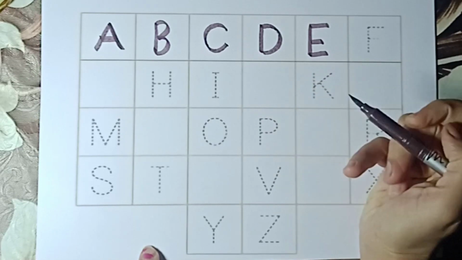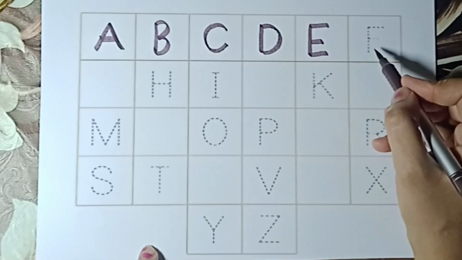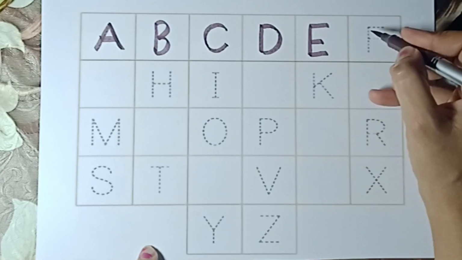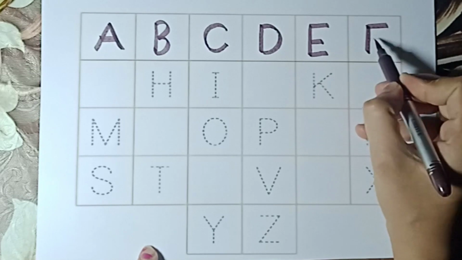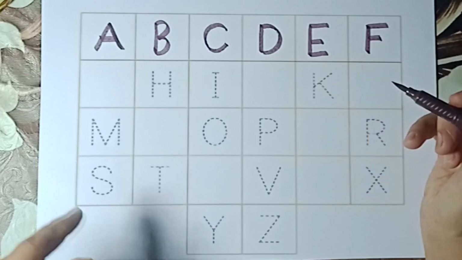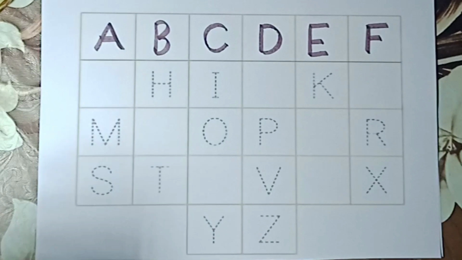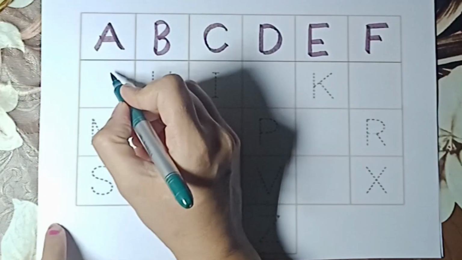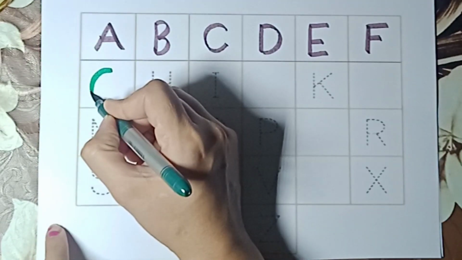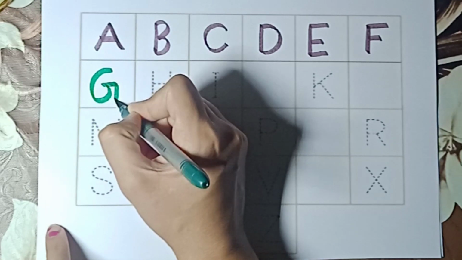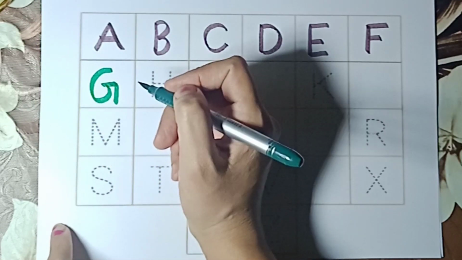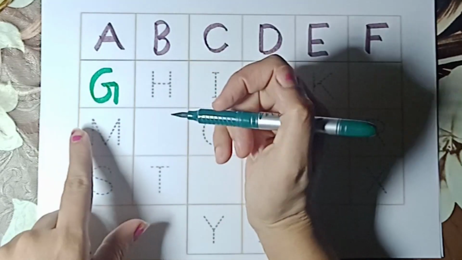This one is F. F is for frog. What comes after F? G. G is for grapes.